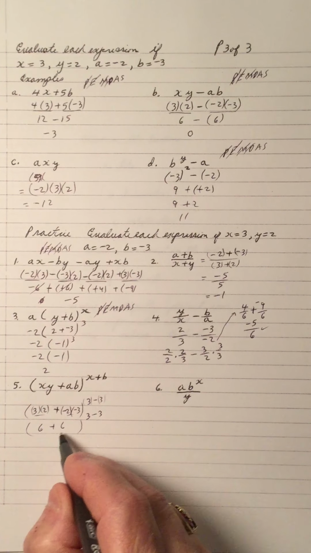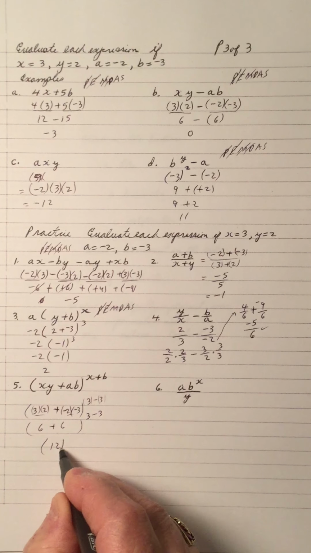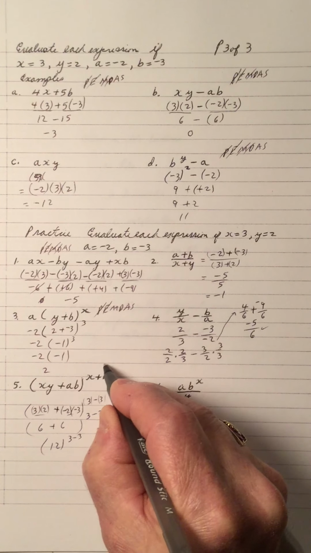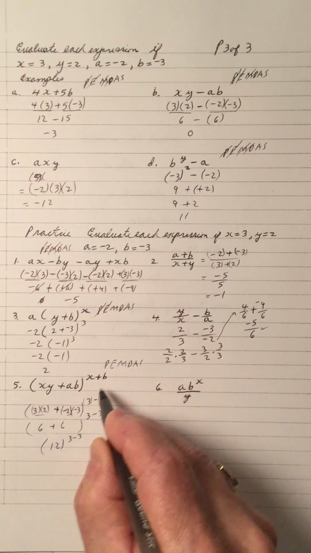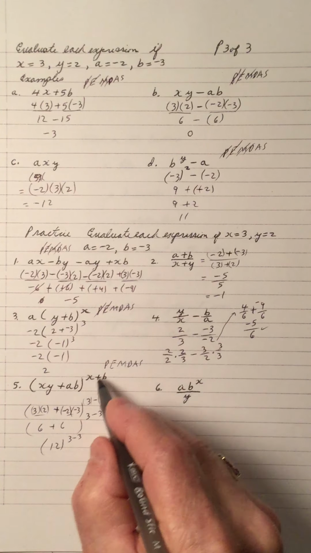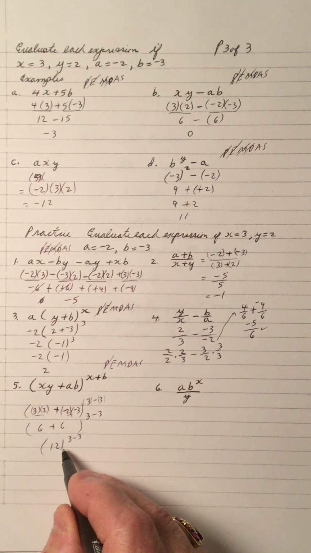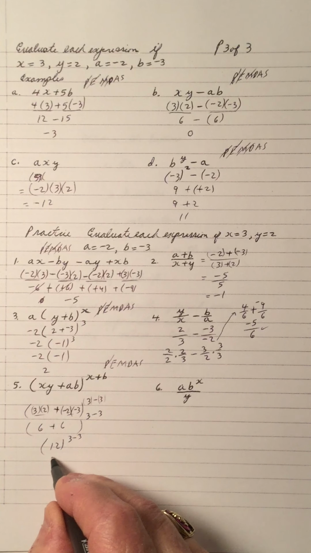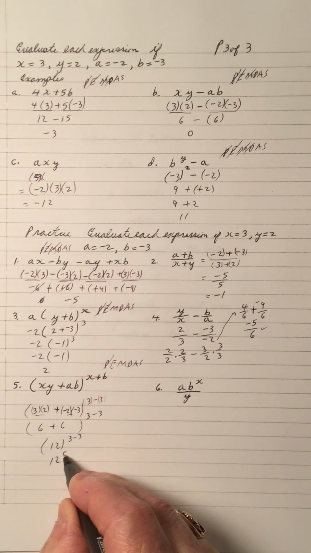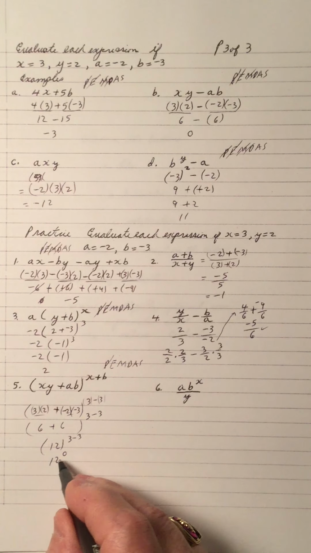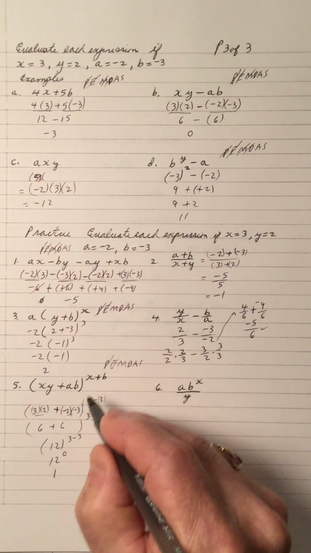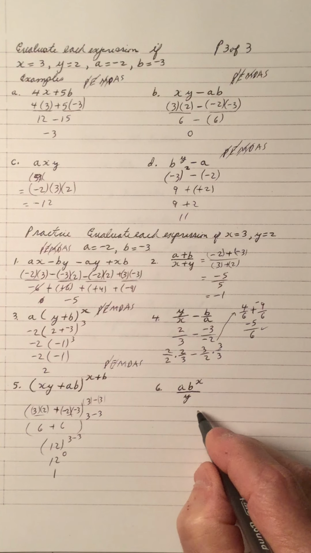Now that I've got the inside of the bracket done, which is 12, remember P-E-M-D-A-S. To substitute in, I have to do the inside of this bracket. Now I have to work out that exponent up there. 3 subtract 3 is 0. I have my exponent simplified. And 12 to the 0 is 1. And there's nothing else to do.